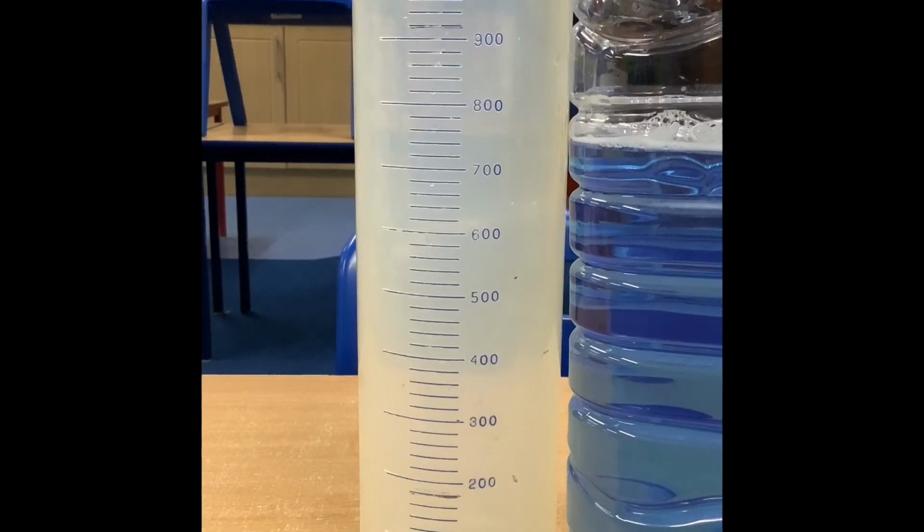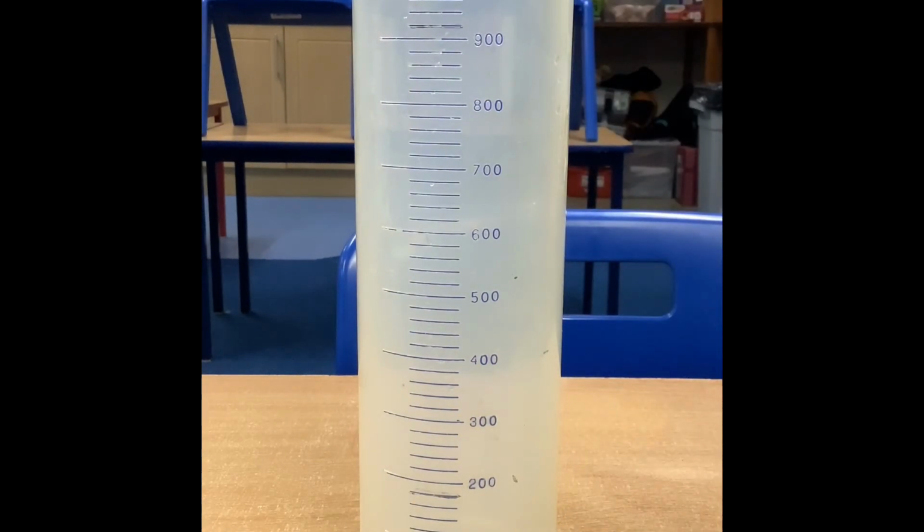Mr. Stilwell had the clever idea of colouring the water so you can see it much more easily. Now I'm not going to measure everything again, but I'm going to pour the coloured water into the measuring jug, and then you'll be able to see, hopefully more clearly as it goes up, how you can read it on the scale.